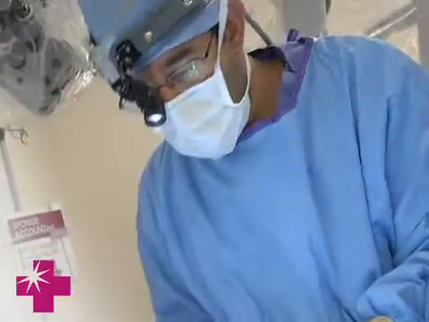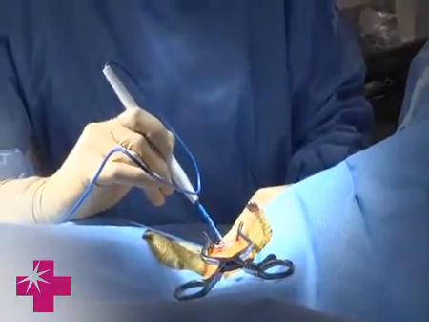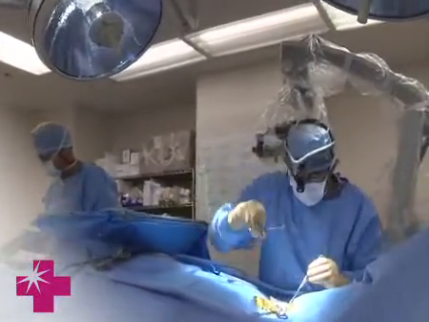Along with that, they can have associated weakness, tingling, or sensory changes such as numbness or what we call dysesthesias, or kind of a hot pain. Those are all associated with nerves. They're neuropathic symptoms that are attributable to degenerative spine changes usually.